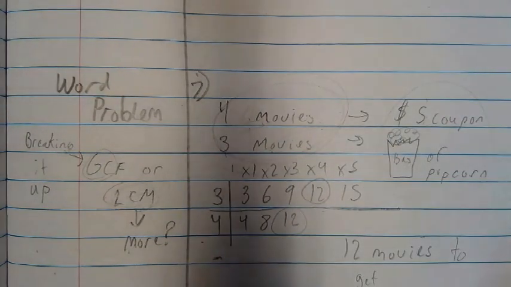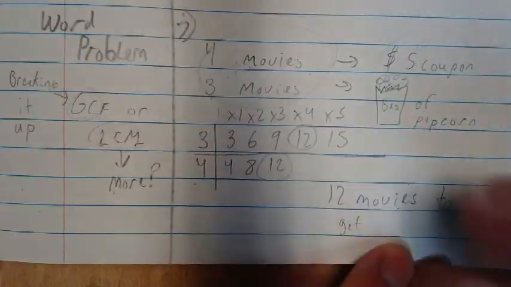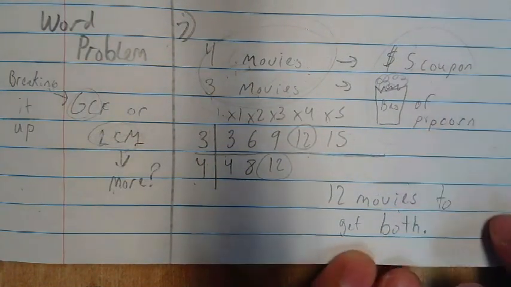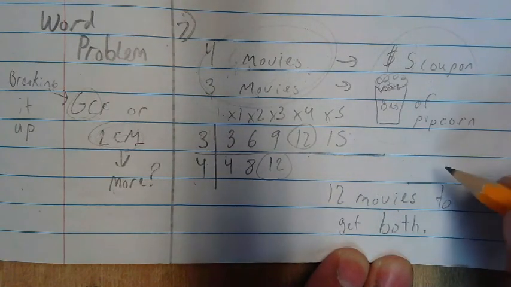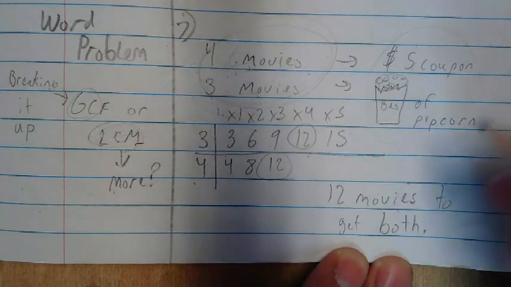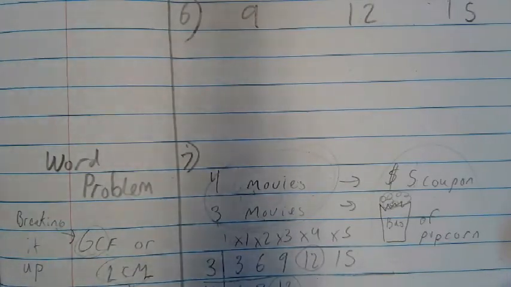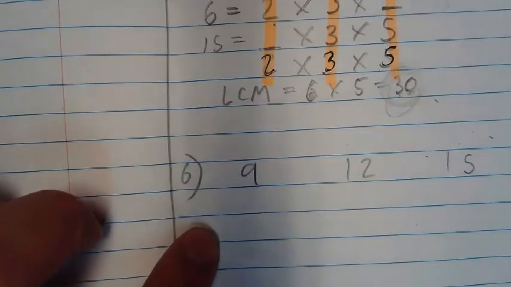I was going to try and draw a movie reel, but I really don't know how to draw that. So I'm just going to write the words, okay? 4 movies gives you a $5 coupon. Okay. A bag of popcorn, 3 movies, gives you a... Now this I can hopefully draw. And then you have popcorn. Bag of popcorn. Yay. Okay.